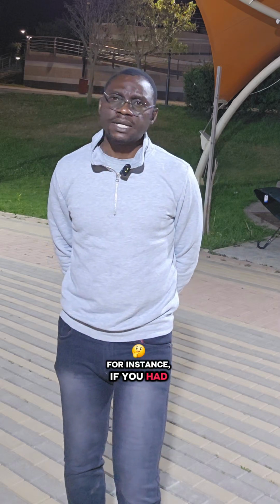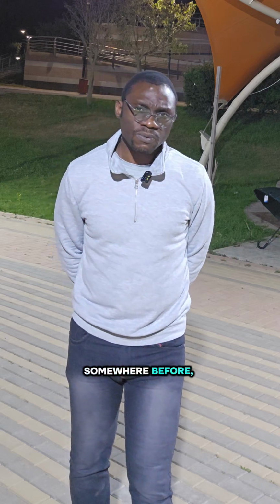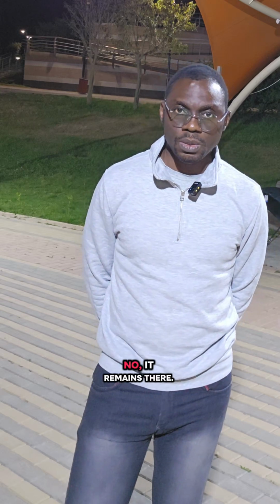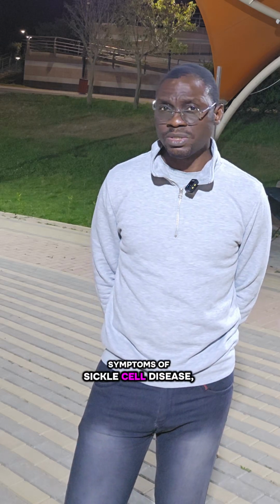For instance, if you had stroke before, if you had deep venous thrombosis before, if you had clot somewhere before, if you had enlargement of your spleen, if you had ulcers as a result of sickle cell disease, some of these complications, it's not that the bone marrow transplant will now reverse them, no. They remain there, but subsequently, there will be less crisis. Your fatigue episodes will reduce. The anemias and the jaundice, the complications and symptoms of sickle cell disease, will reduce.